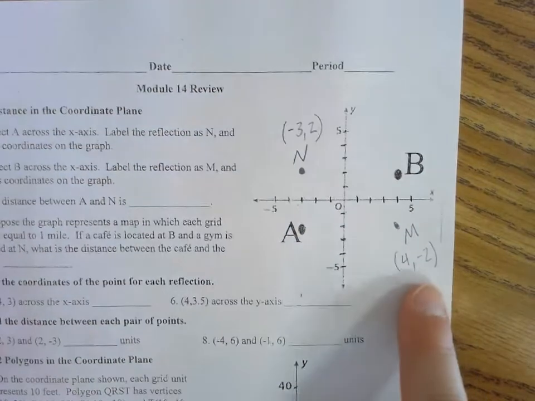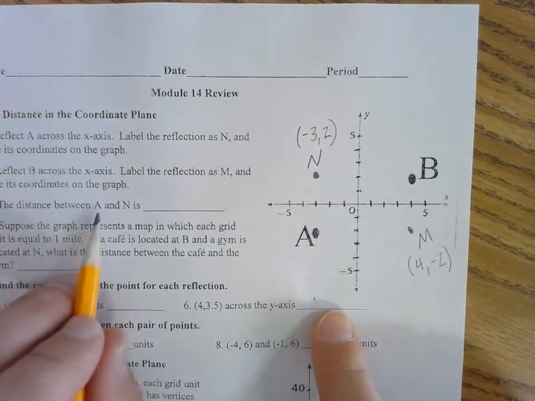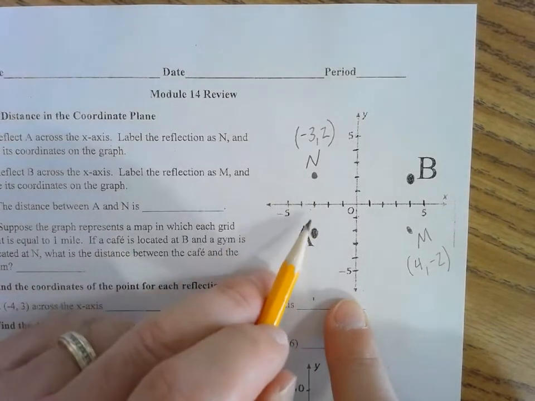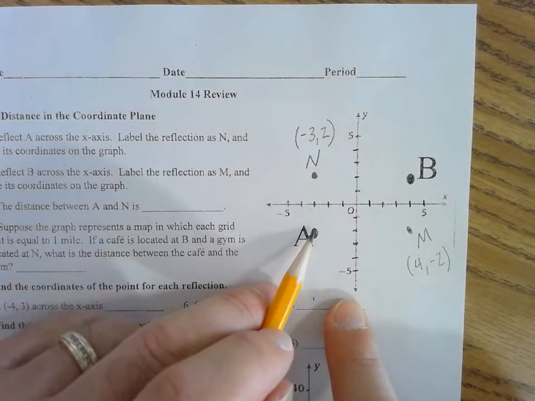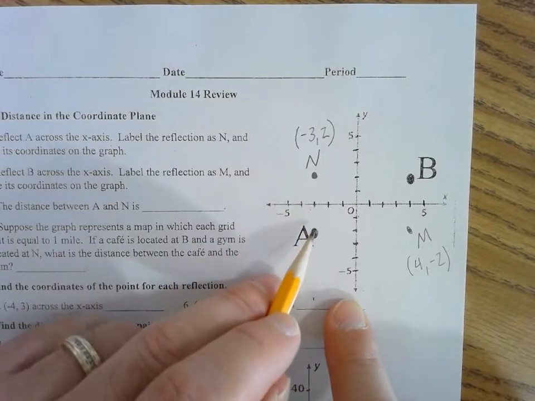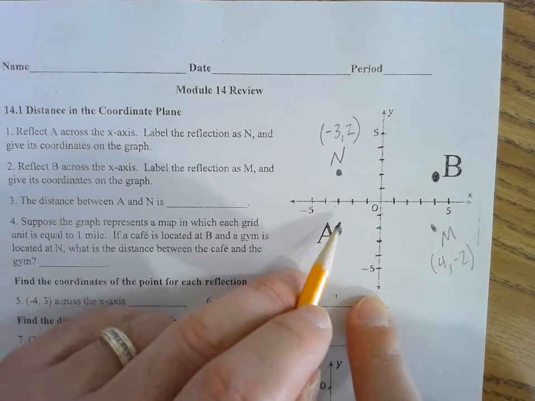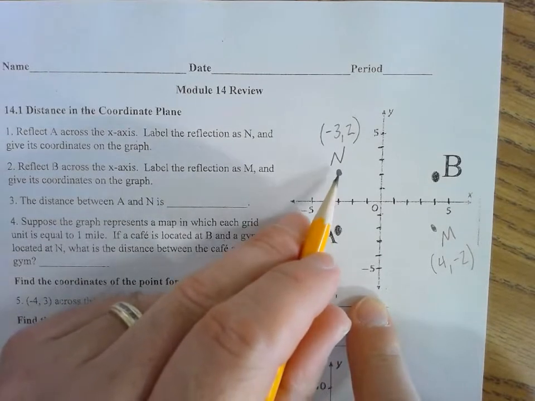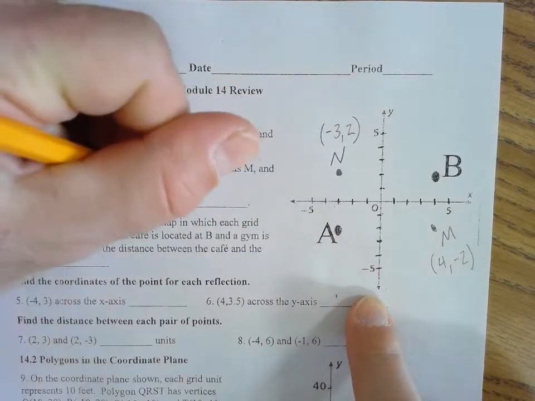All right. Now the distance between A and N. All right, what's the distance between here and here? Well, this is at -2. This is at +2, right? So once again, you're basically finding the absolute value. So it takes 2 to get to here, 2 to get to here. That's a total distance of 4 units.